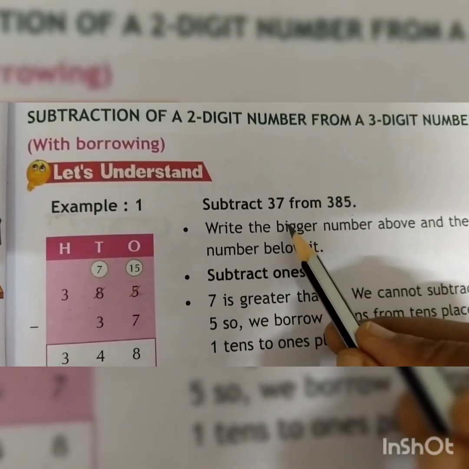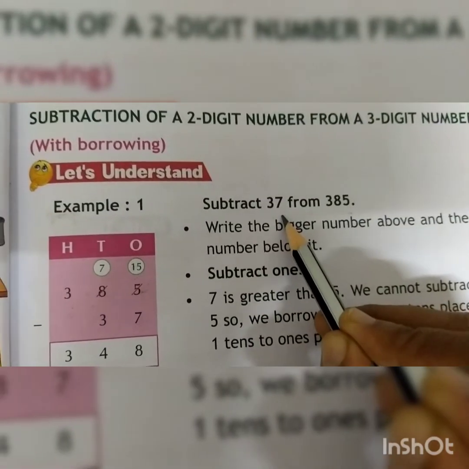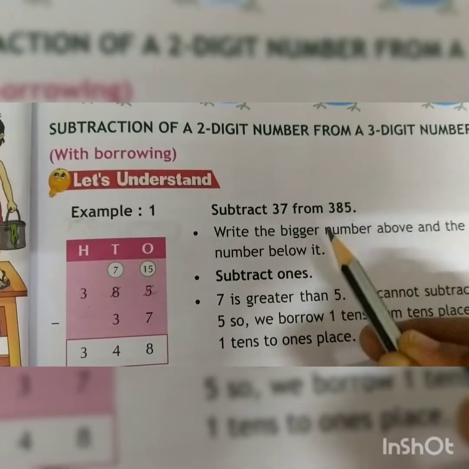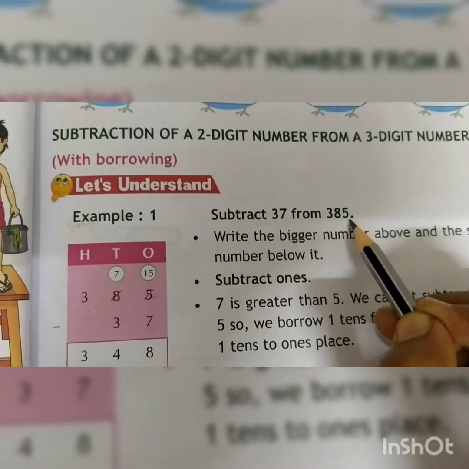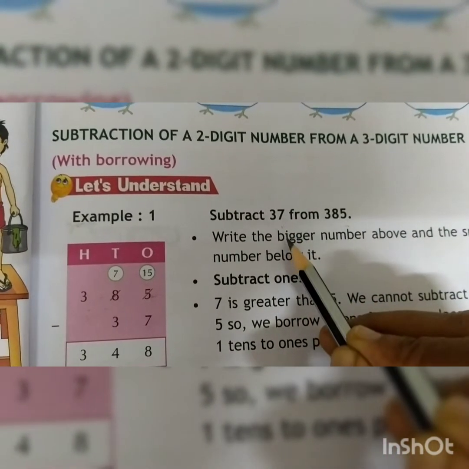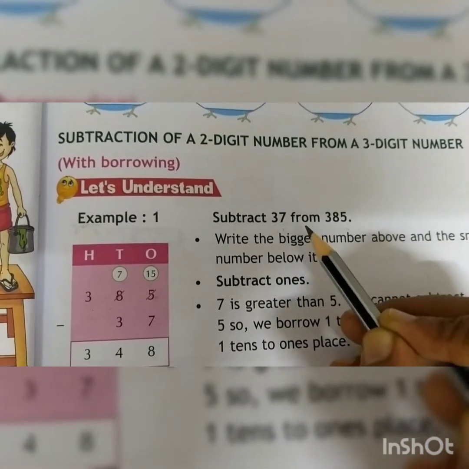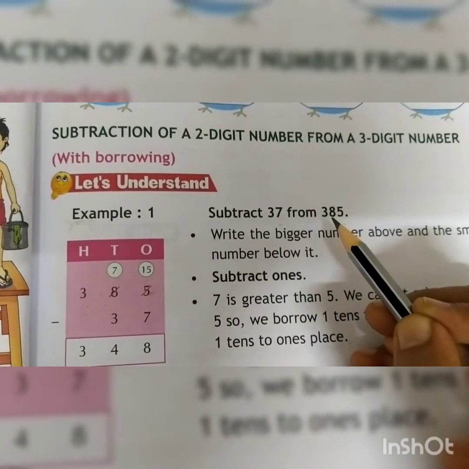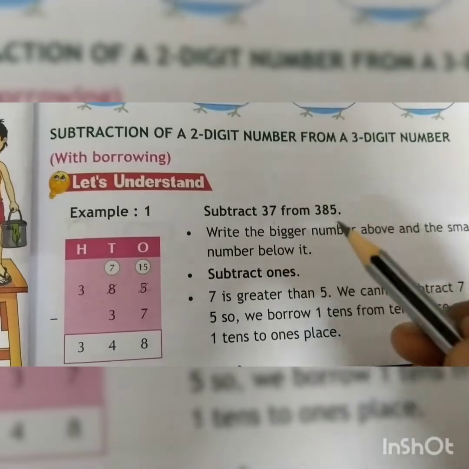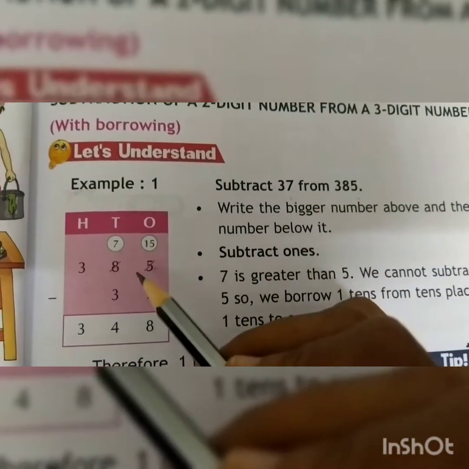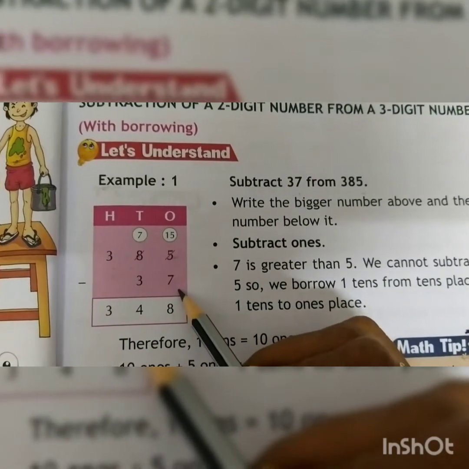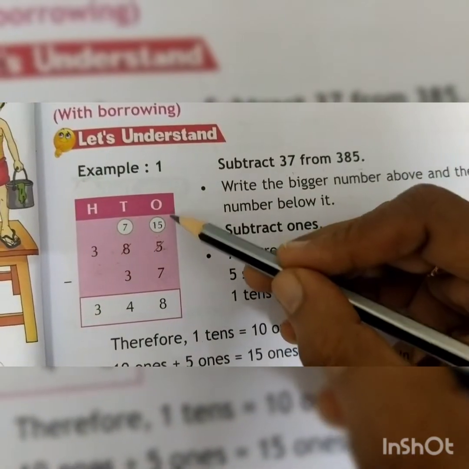All of you look at the number. Yes, 37 is a 2-digit number and 385 is a 3-digit number. Which one is the bigger number? Yes, 385 is the bigger number and 37 is the smaller number. You remember when we subtract a 2-digit number from a 3-digit number, first you write the 3-digit number on the basis of their place value. Then you write the 2-digit number below the bigger number. Okay, here 385 minus 37.